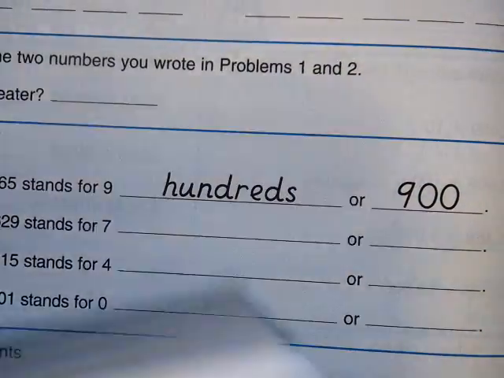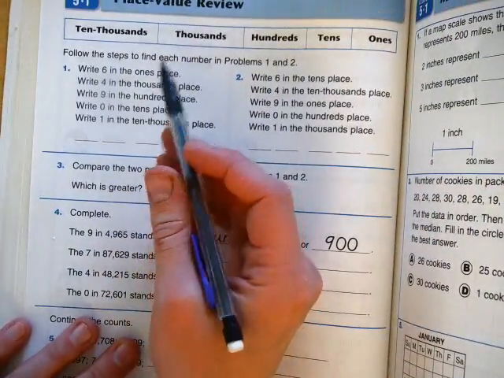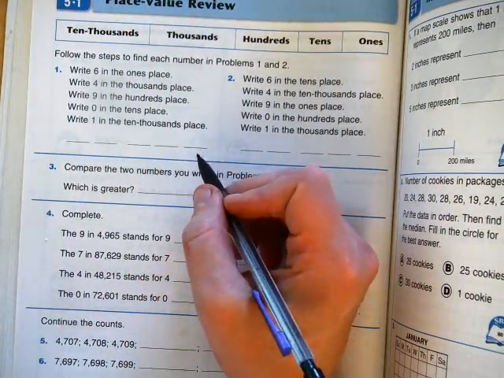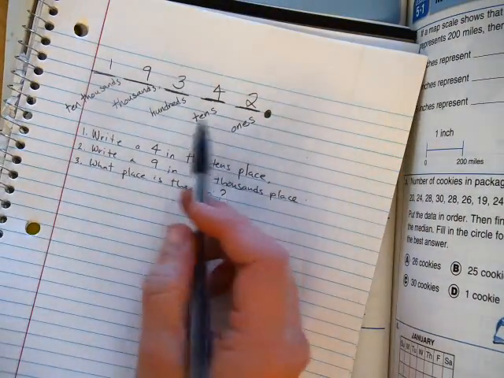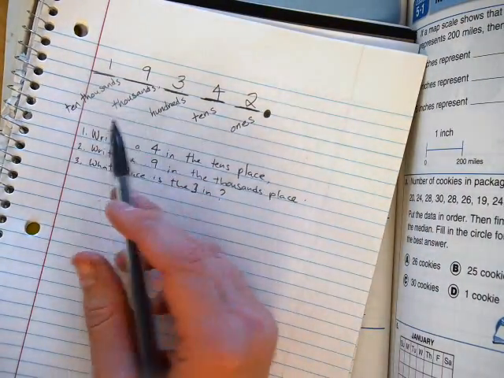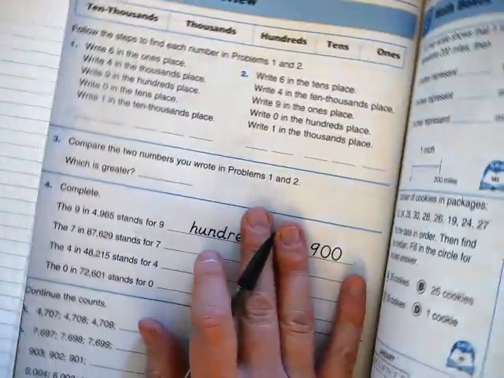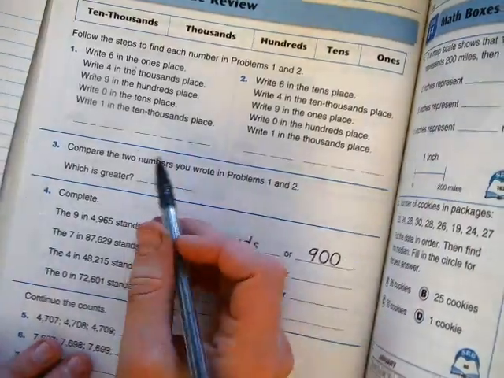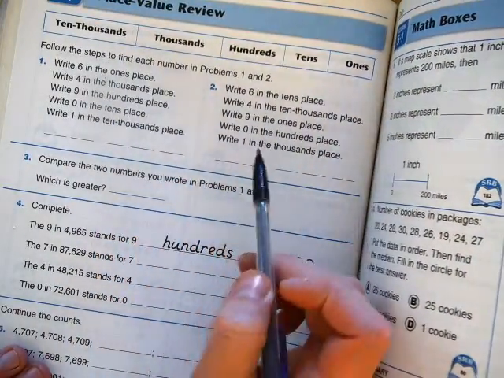Now, what's going to happen in your work today is it's going to give you the directions of where to write the numbers. If it helps you to remember, you can write the ones, tens, and so on right along the bottom of those. This will be here for you to refer to. But you're going to write these numbers just where it tells you to in each place in 1 and 2.